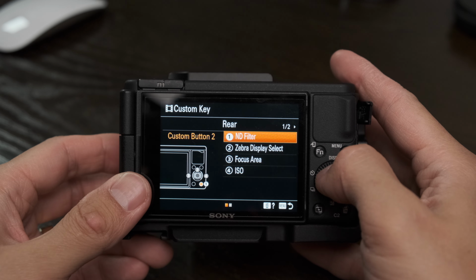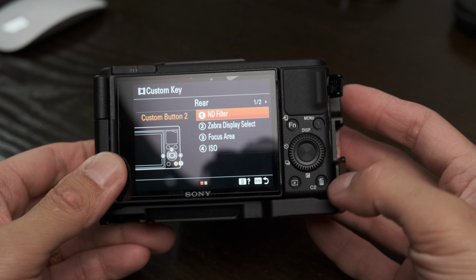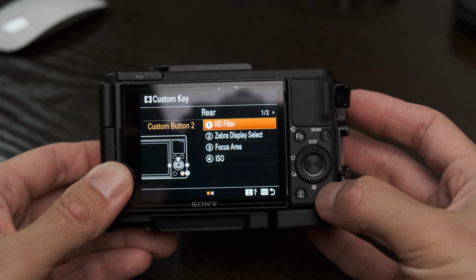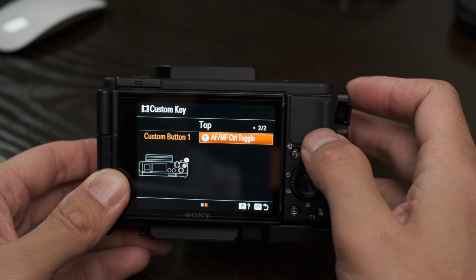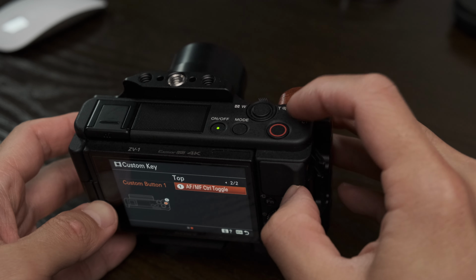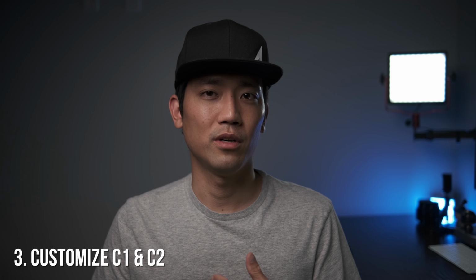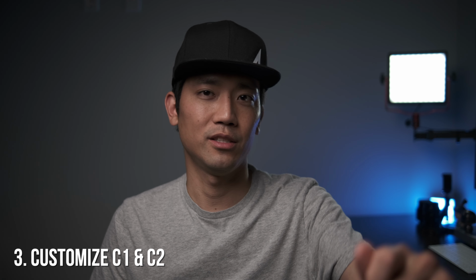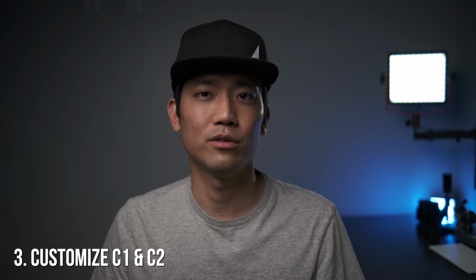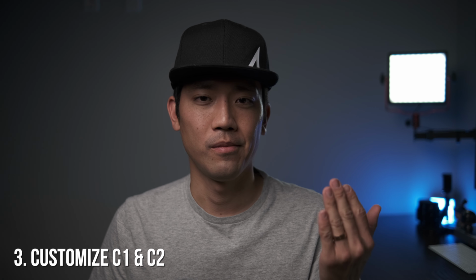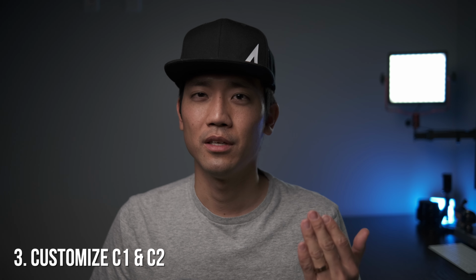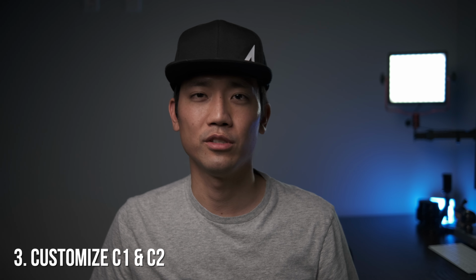For C1, I put it as toggle autofocus, and C2, I put it as ND filters. And I think the ND filter is one of the most used features in this camera, because I shoot the Sony ZV-1 in a lot of bright daylight situations, and using the ND filter will help you cut down the light by, I think, 2-3 stops, which helps in certain situations.